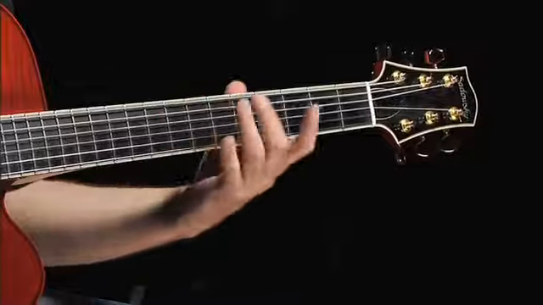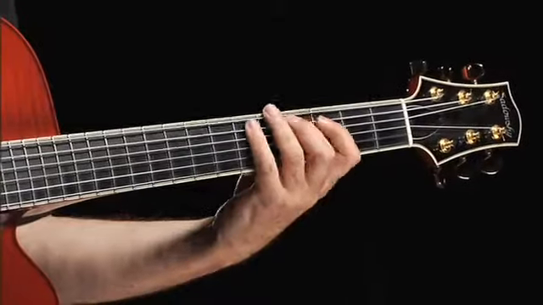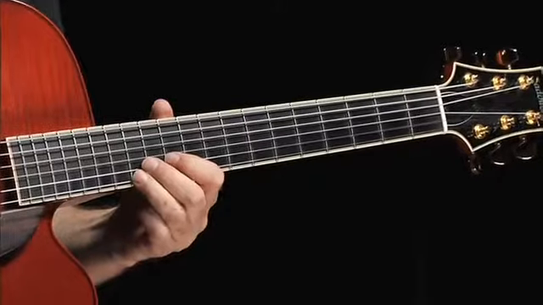You can choose any position, it doesn't matter what position you're in. The next way to start thinking about it is to kind of go up and down the neck. So in A flat, I'm going to kind of cruise. And I'm going to go down in C.